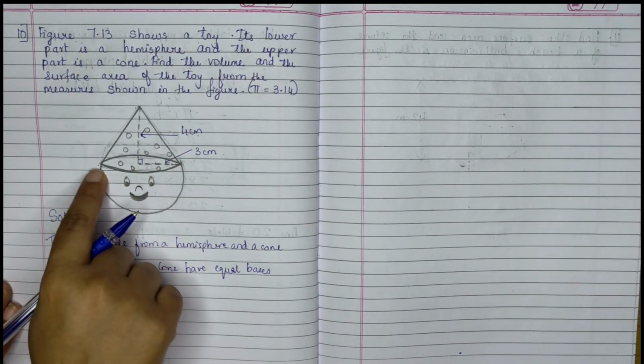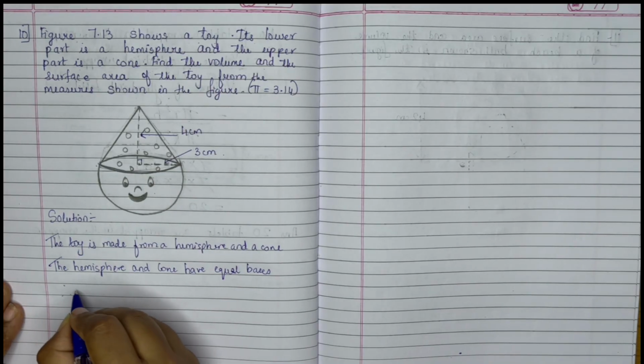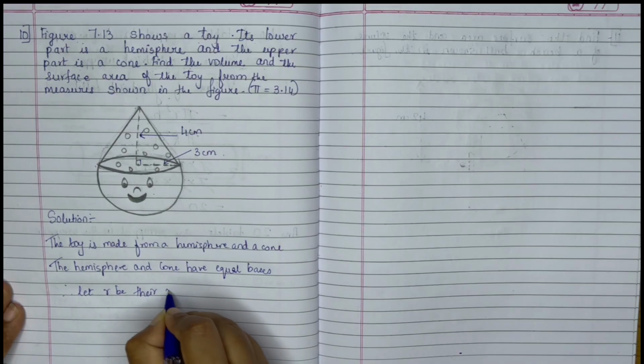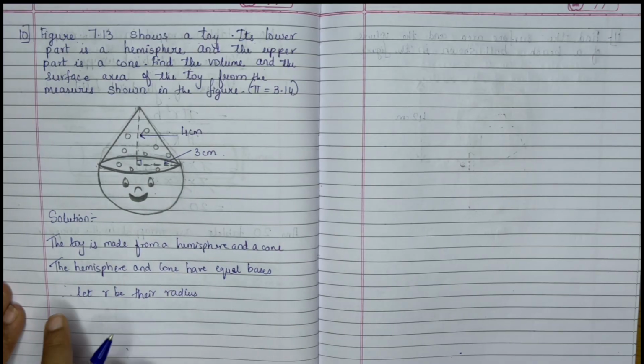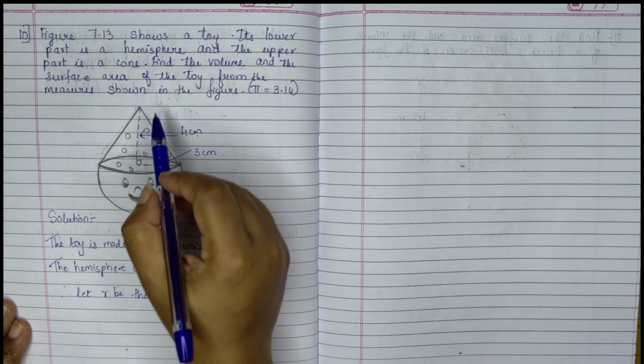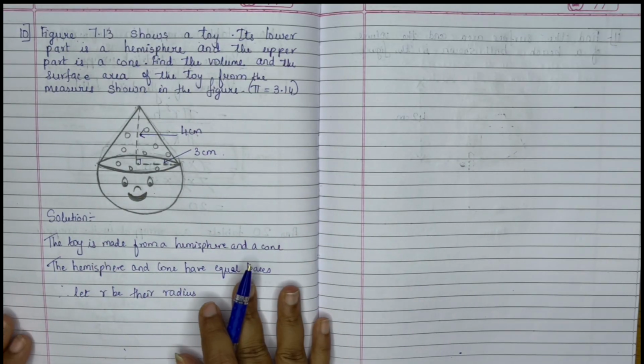So let R be their radius. Both have the same radius. Now first we will write for the cone and for the hemisphere.